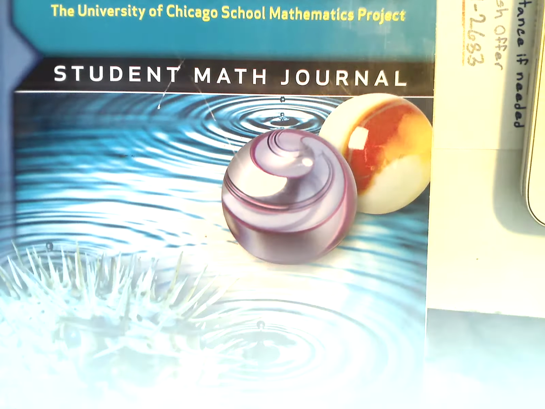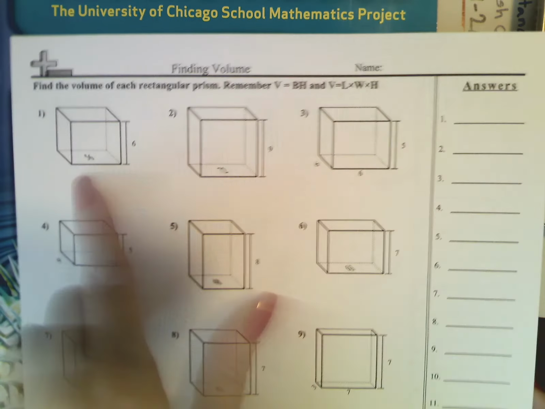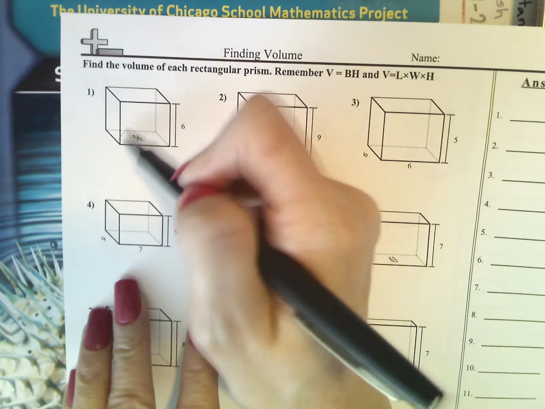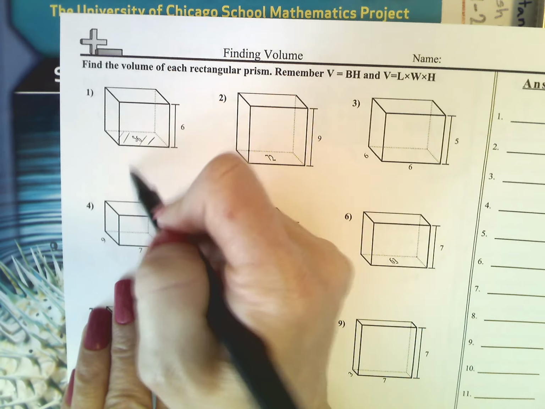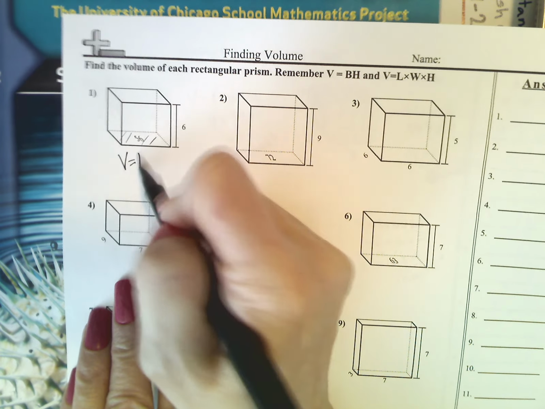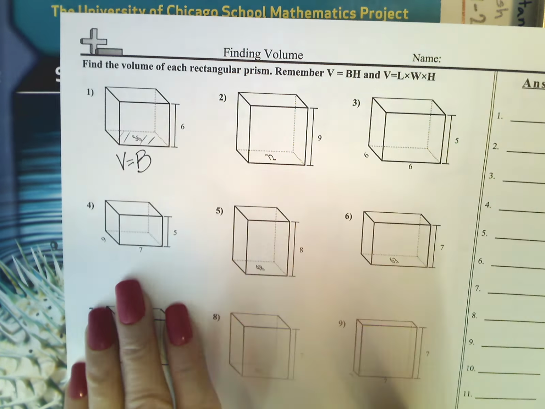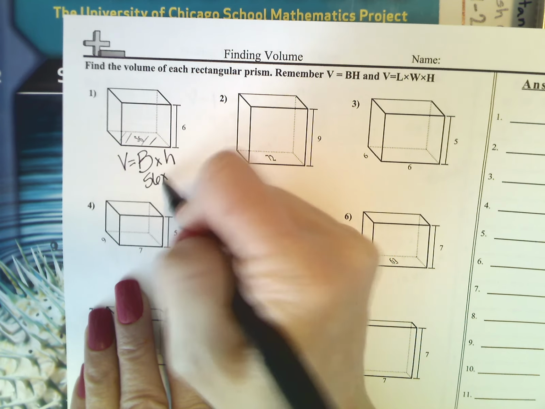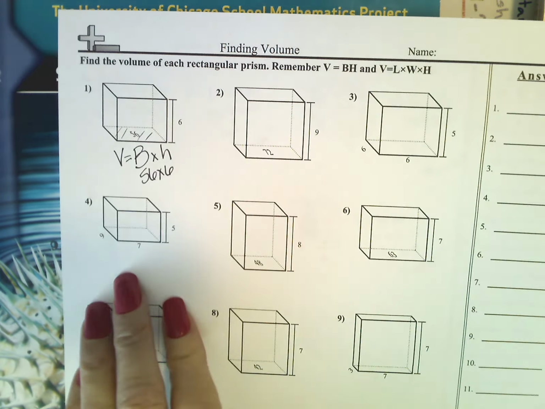Which matches up with when we're doing our open ones. So here was like yesterday that we talked about where we're already given the base. So another volume formula is volume equals the area of the base, that's the capital B, times the height. So the area of the base was 56 times 6, and then that would give you your final answer.